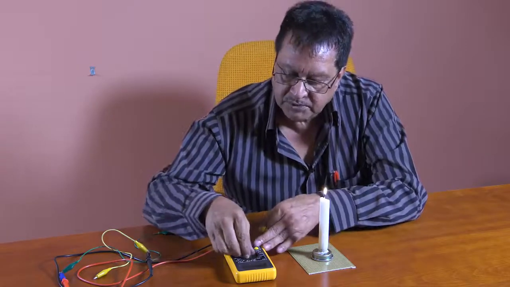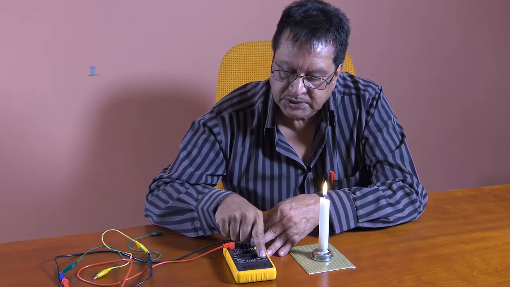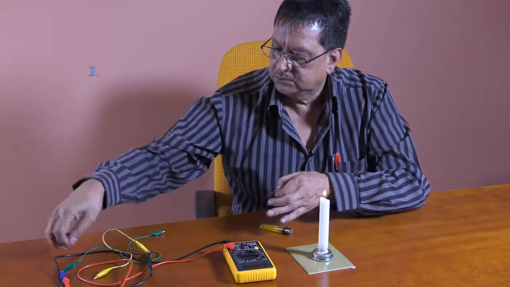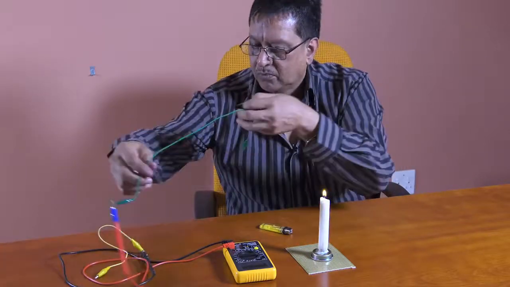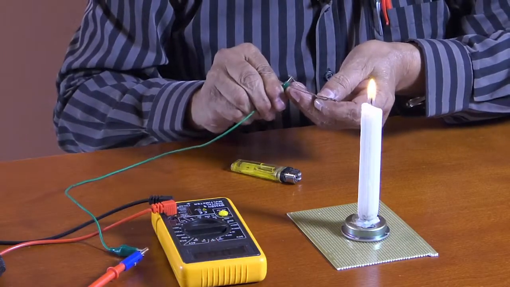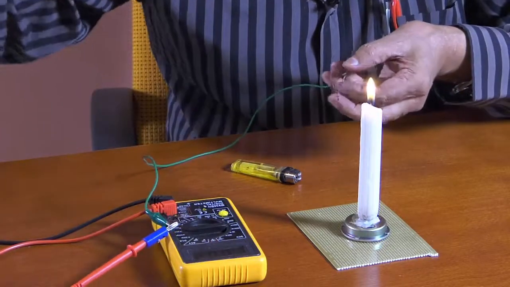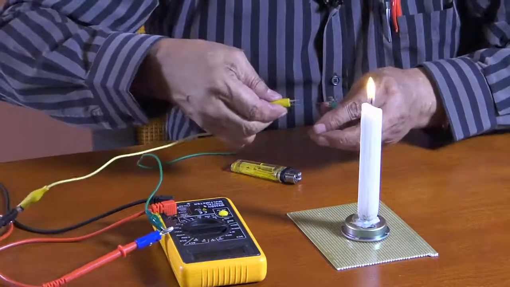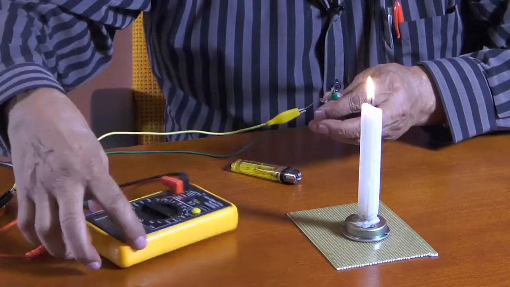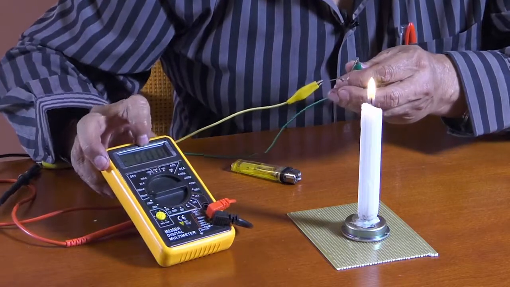I'm setting my multimeter to DC millivolts. I'm connecting one end of my probe on the one type of material, the other end to the other type of material, and as you can see, it's 0 at the moment.